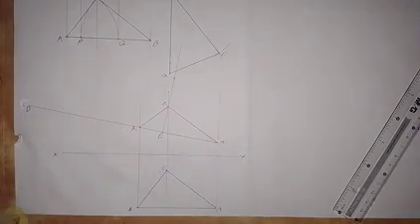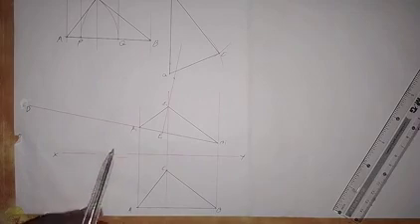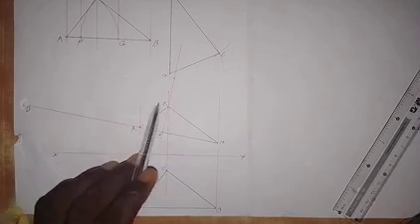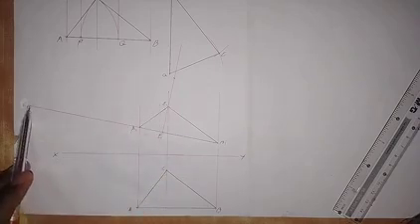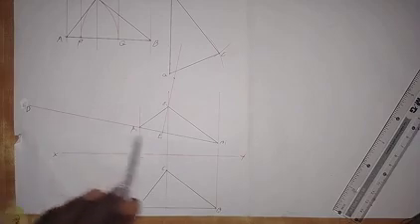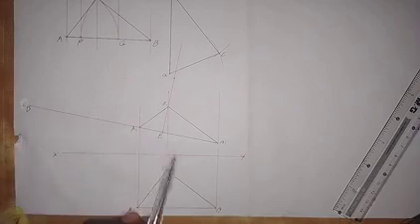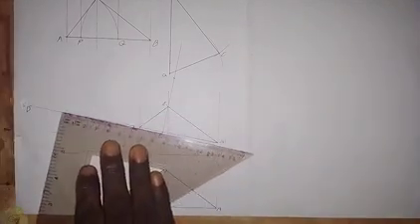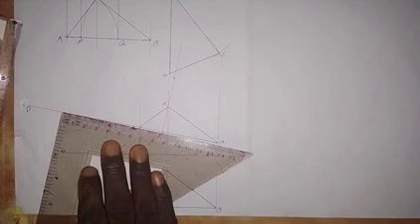Now the next thing we are going to do is draw a line through point C1 that will be parallel to line DE. This is what I mean: I want to draw a parallel line at point C1.